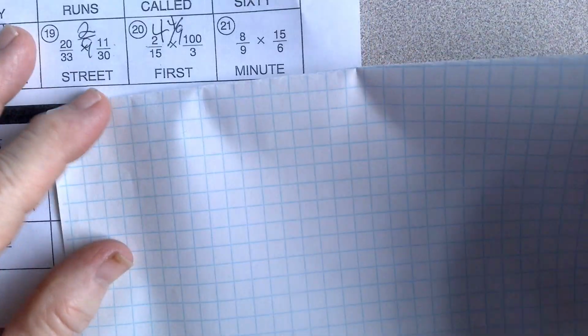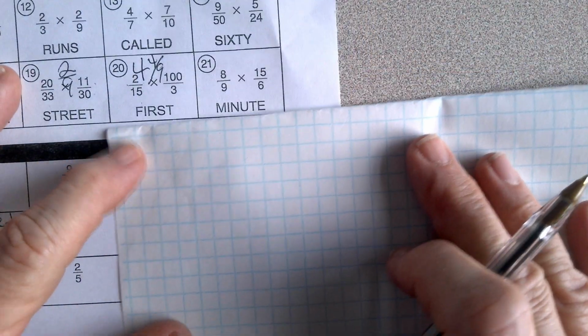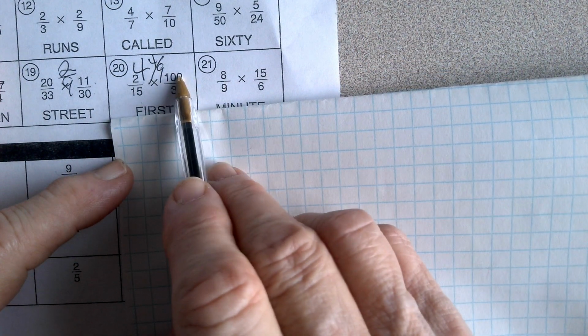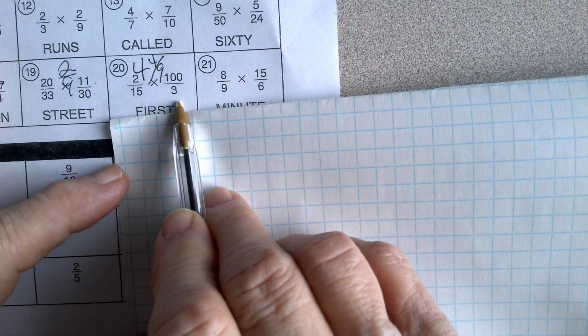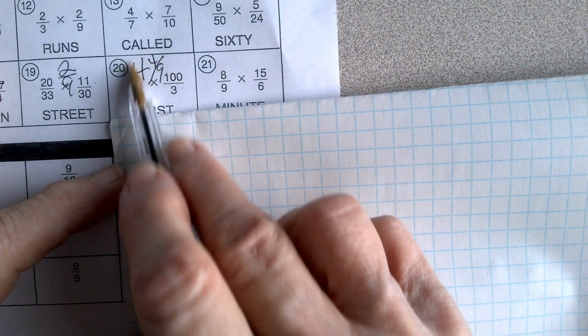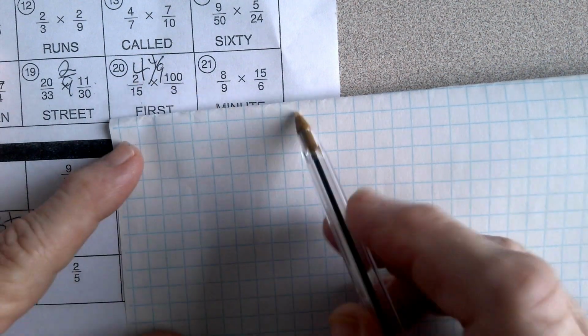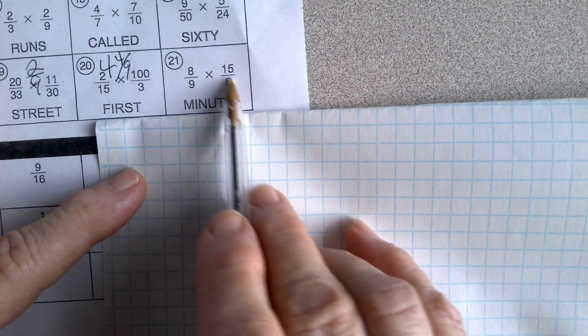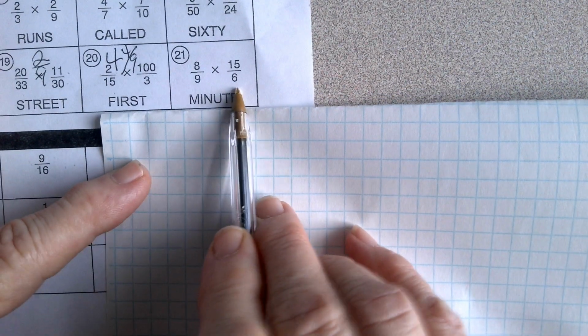Alrighty, so, all right, this one here. And again, I should have said on this one, because that numerator was larger than the denominator on this number 20, that's why we got a number that was larger than both of those fractions. So let's look at this one. This one I think is going to come to a mixed number because that 15 is larger than 6.